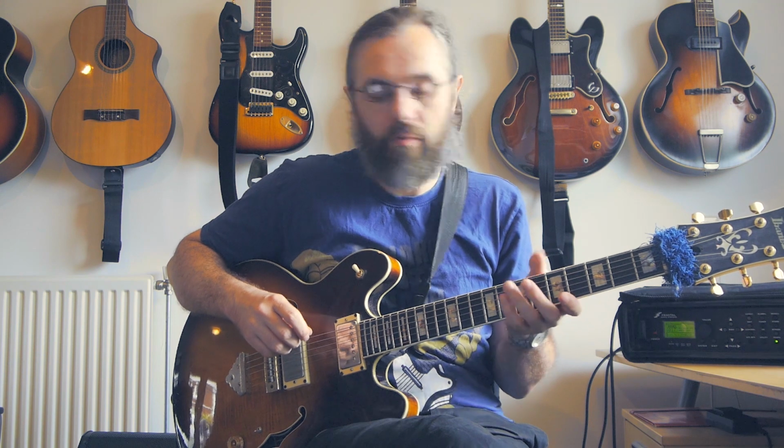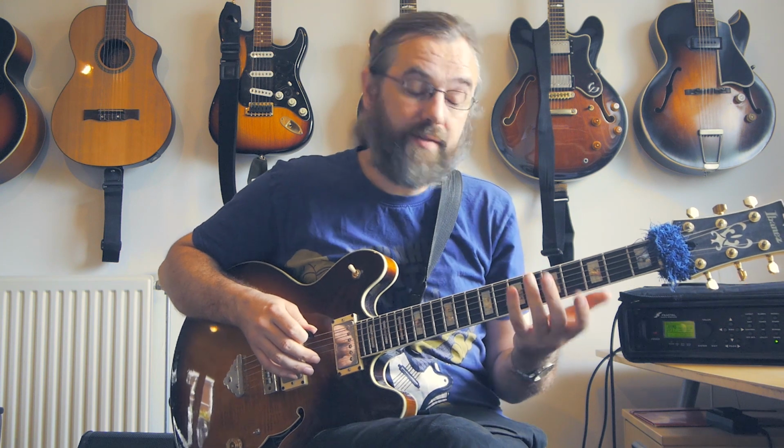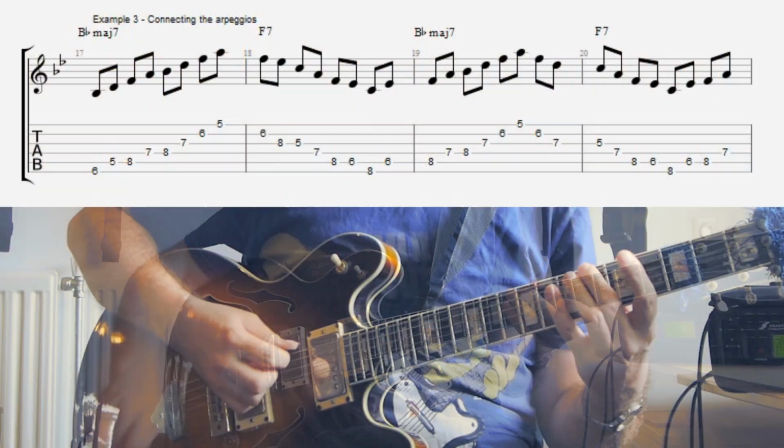The next thing you need to check out is probably just to play these arpeggios and connect them. So now we have the arpeggios, you need to practice them, of course, and you need to practice them in different ways. And probably if you're playing rhythm changes, there's a good chance that you already know them. And the next thing I would suggest to do is to try and just play them through this progression, but then connecting them. That would be something like this.